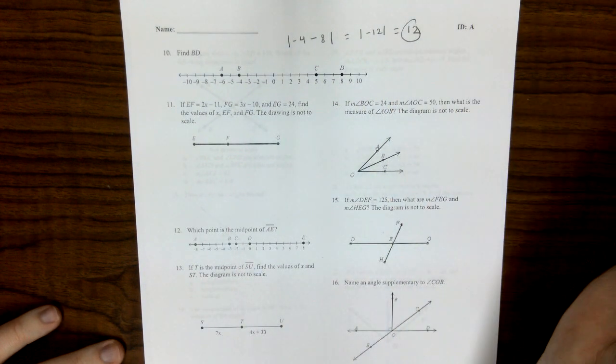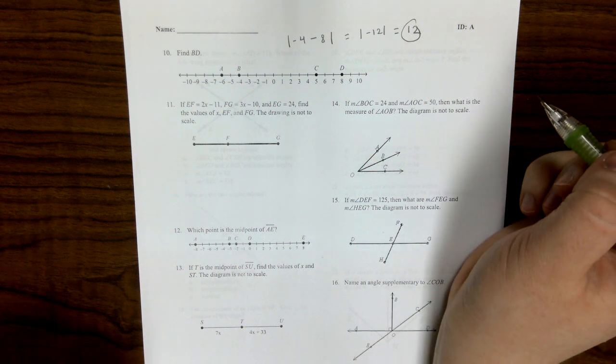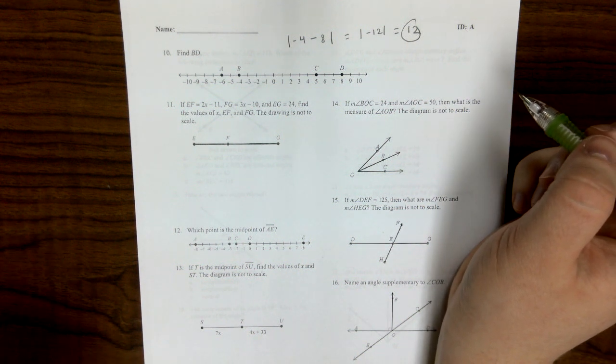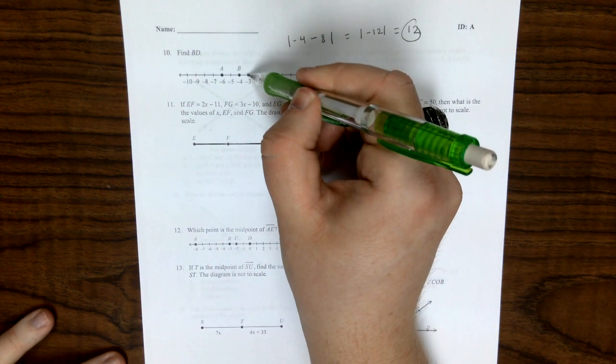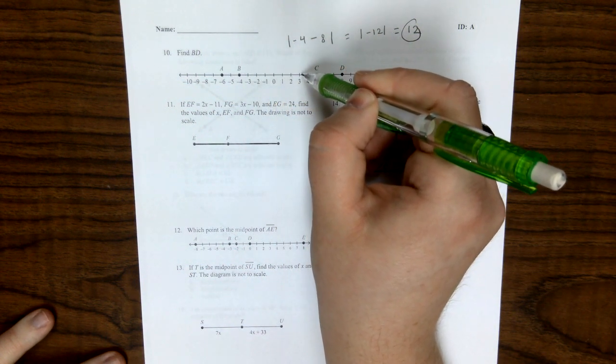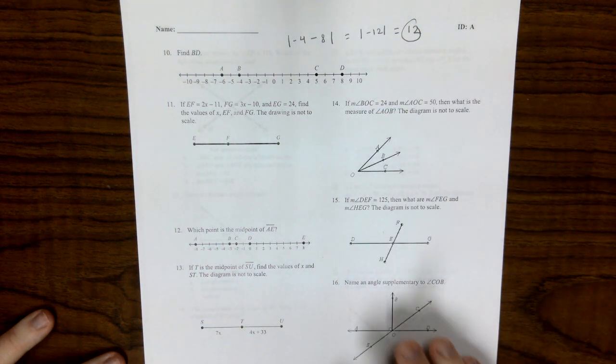So 12 is the answer using the actual ruler postulate, but let's be honest, how many of you are going to do that? Probably none of you. You're probably just going to count. So you just count 1, 2, 3, 4, 5, 6, 7, 8, 9, 10, 11, 12. Boom, there you go. Either way you want to do it. You want to use the absolute value thing? Cool beans. You want to count? Doesn't matter. I don't care.